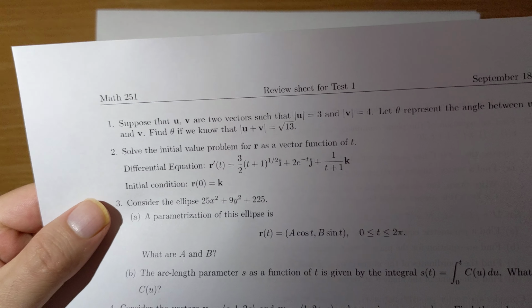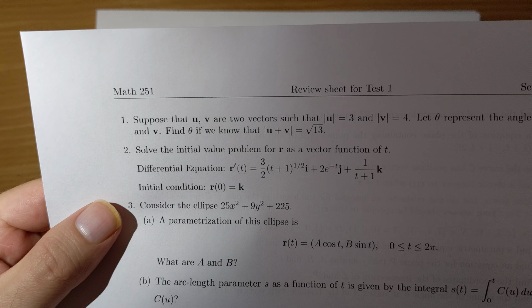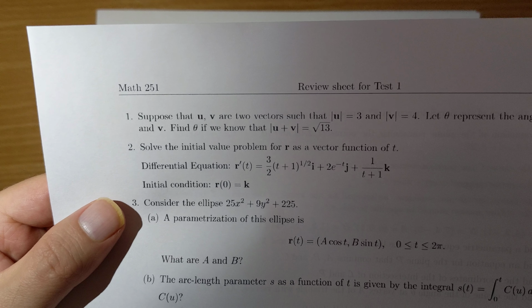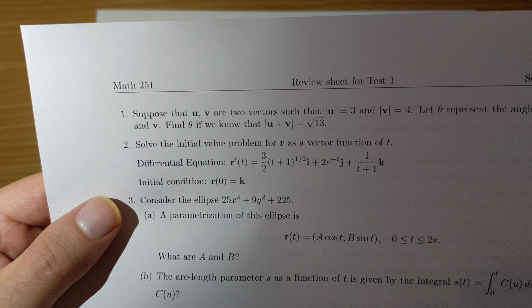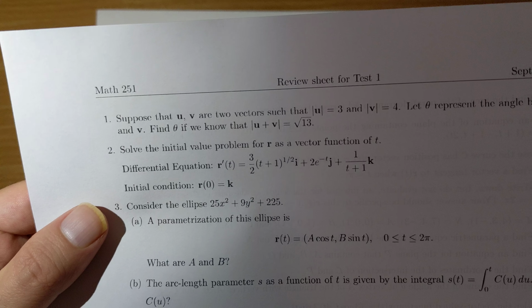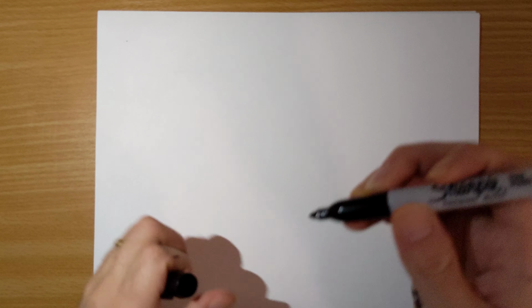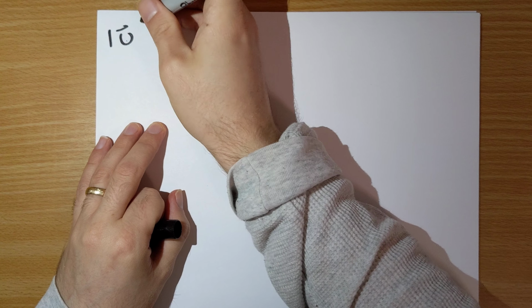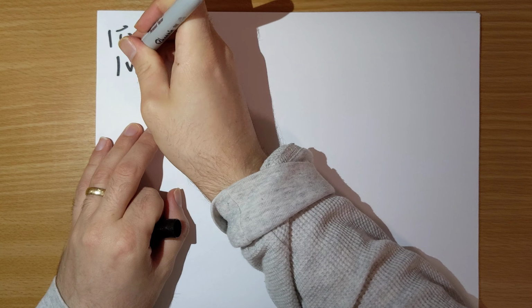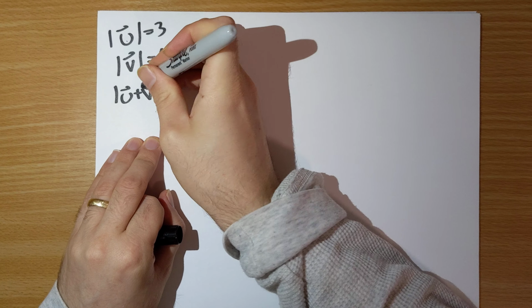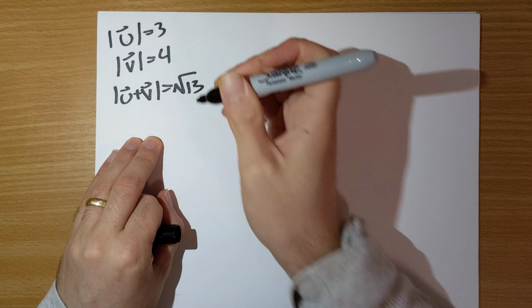So problem number one, U and V are two vectors. I'm telling you the lengths of U and V, and the length of U plus V, and you need to find the angle between U and V. So the length of U is 3, the length of V is 4, the length of U plus V is square root 13.